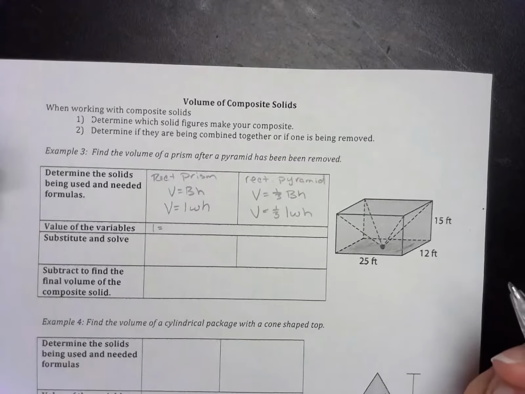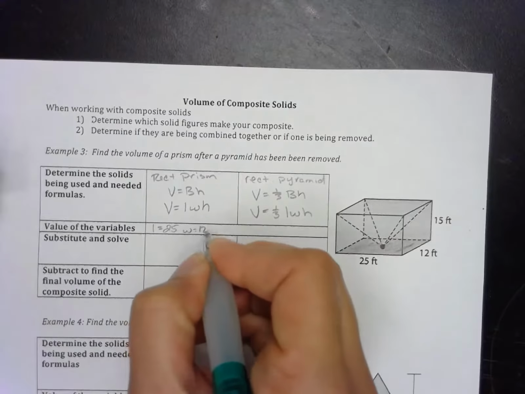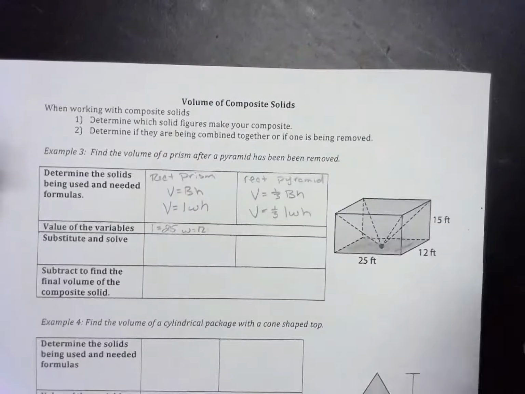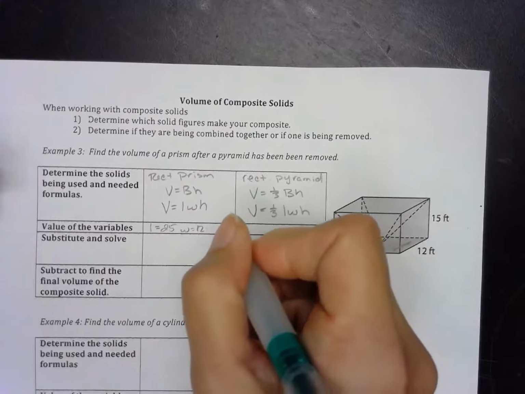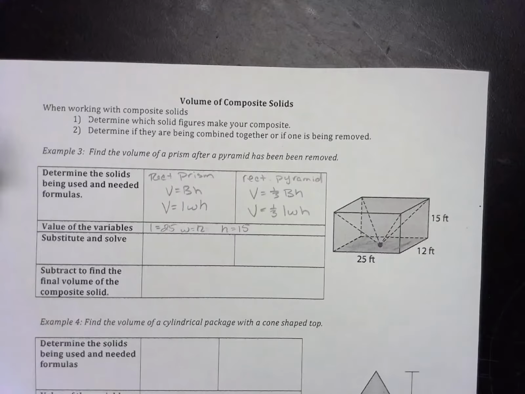We'll say that this is our base. So the length is 25 and the width is 12. And then the distance between the two rectangles is 15 feet. So that's the height. Remember, the height is not how tall it is. The height is the distance between the two parallel bases.